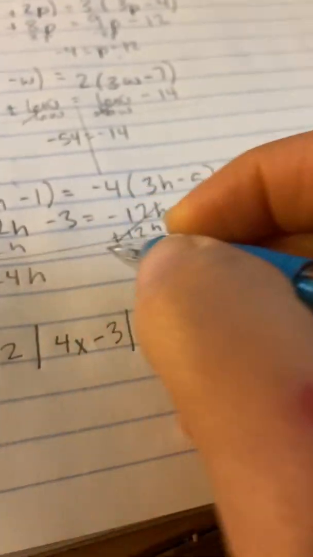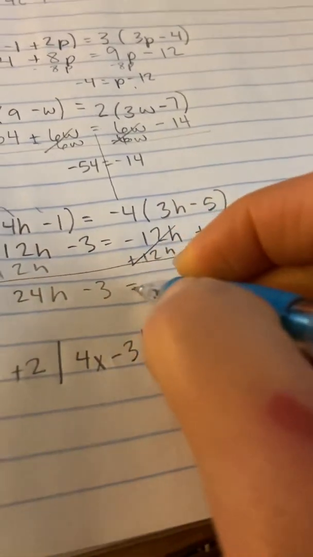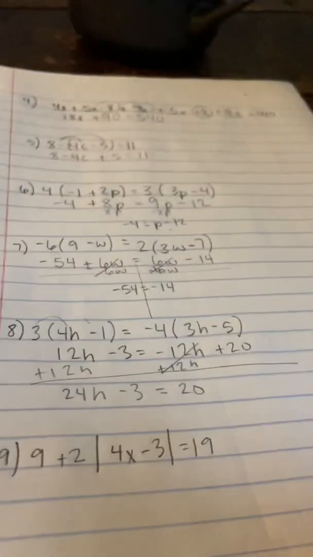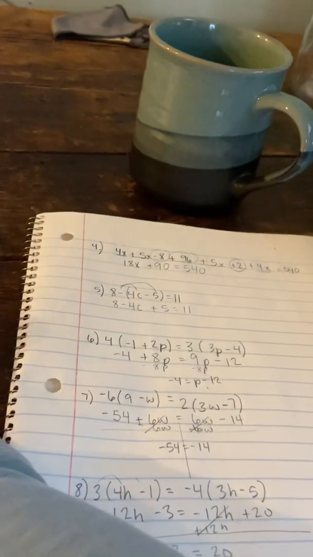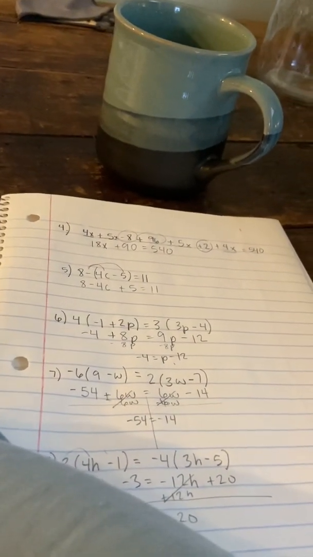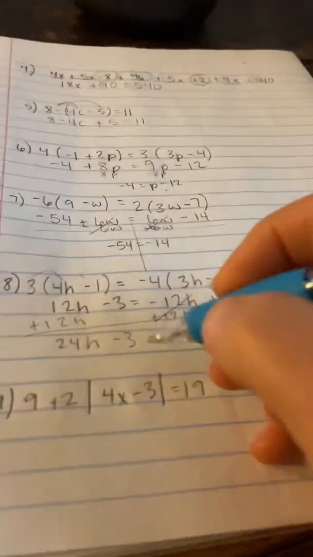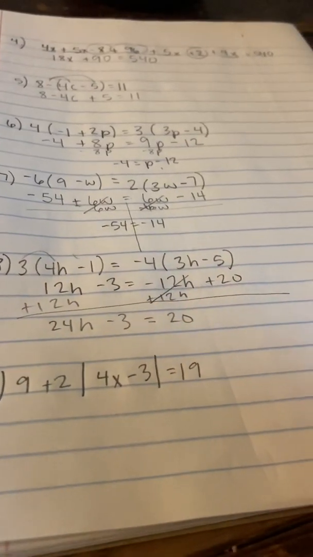So right away you know that it's not a special solution. It's one solution, and you actually don't have to put your answer on this. It's just the number of solutions it looks like. Let me make sure on number 8. Yep, you just have to write that it's one solution.